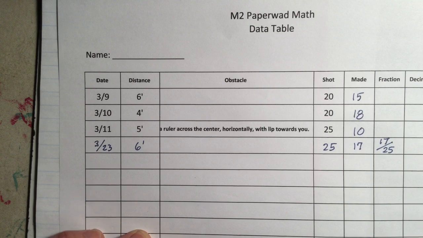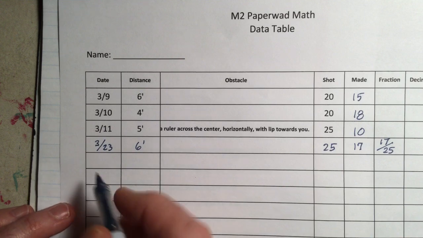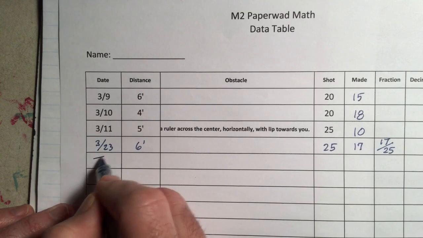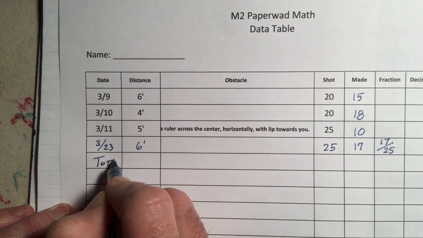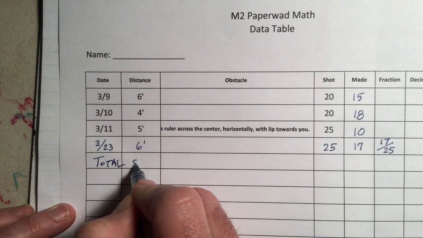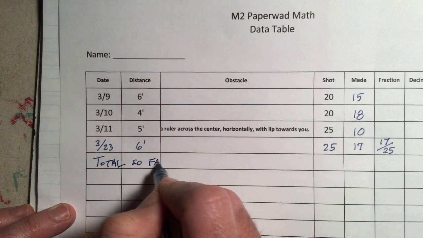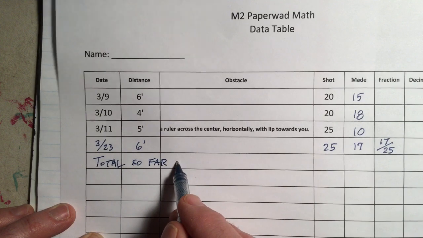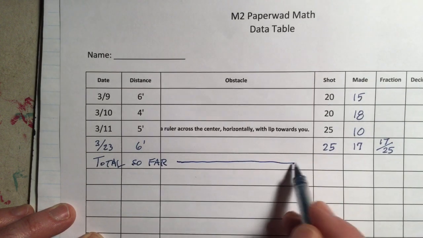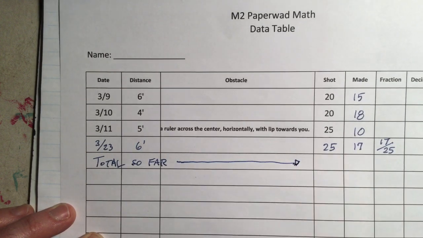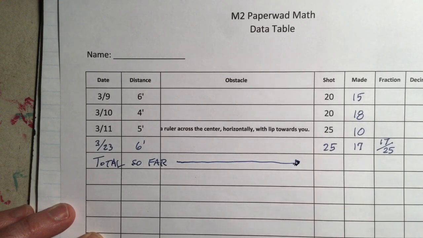The second part of the assignment today is finding a running total of the amount that we have done since beginning Paperwad Math on March 9th. On this one, you will simply take this next line down, and it will be a total line. So this is the total so far. There'll be no distances, there'll be no obstacles, because, as I mentioned, this will be the total that we've made so far. Where you will be doing your work is down here under the shots and the shots made.